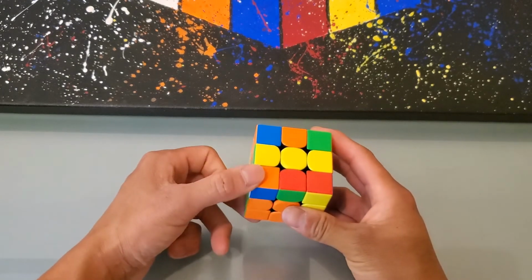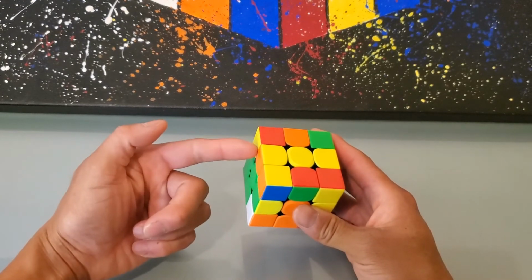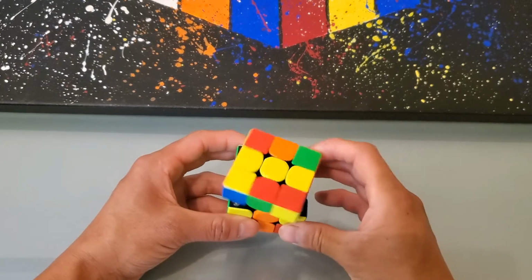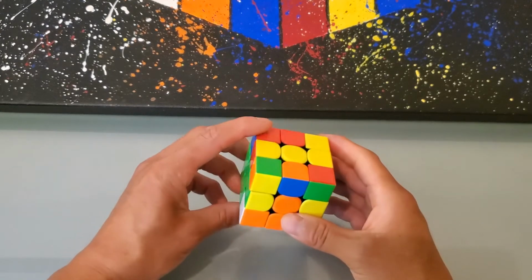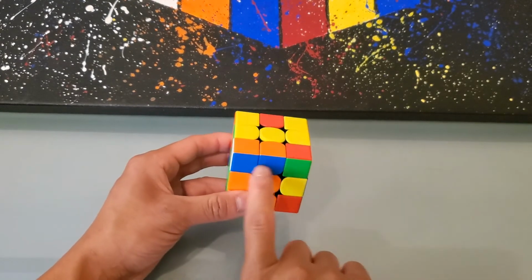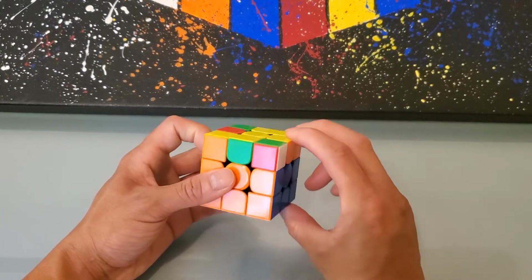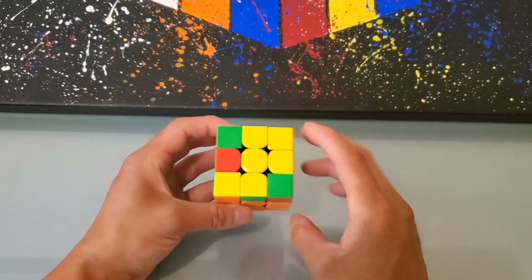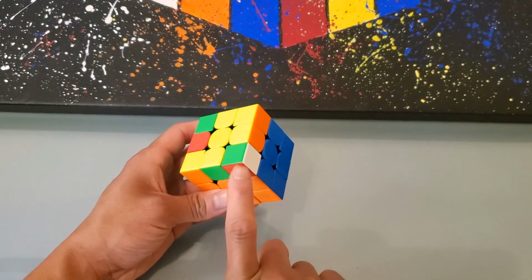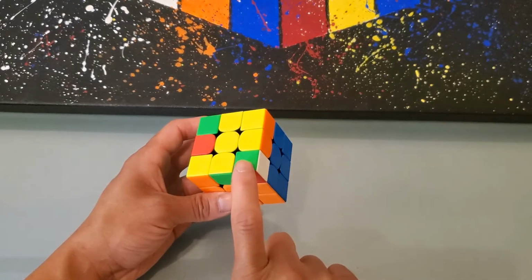I'm going to bring the left side down, making sure that this is an empty slot. Bring the orange over. Bring up that corner, and I have an F2L pair, which I will insert away, left finger down, right? I see a corner piece, a white, red, and green.